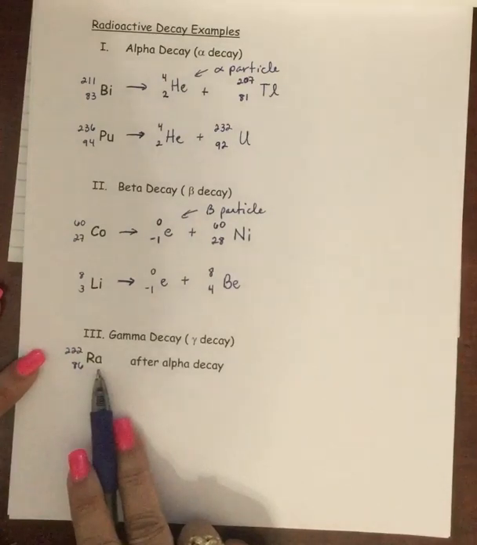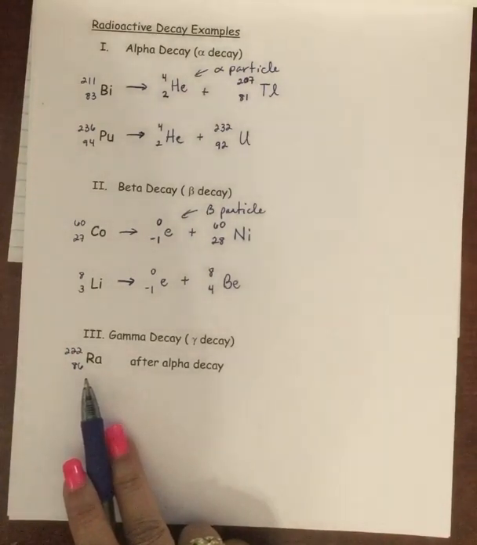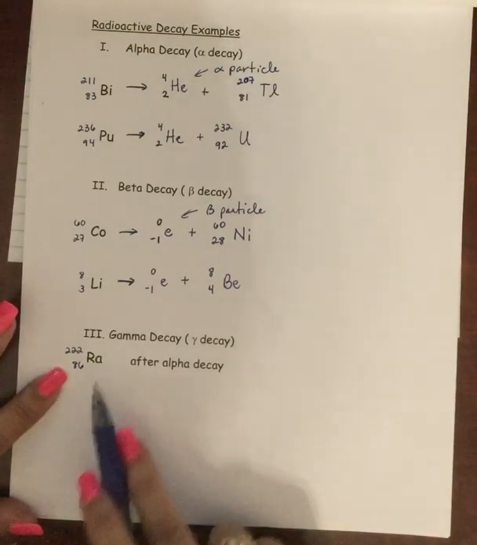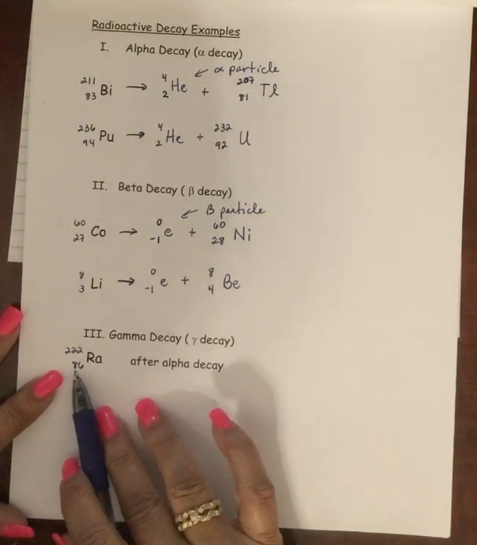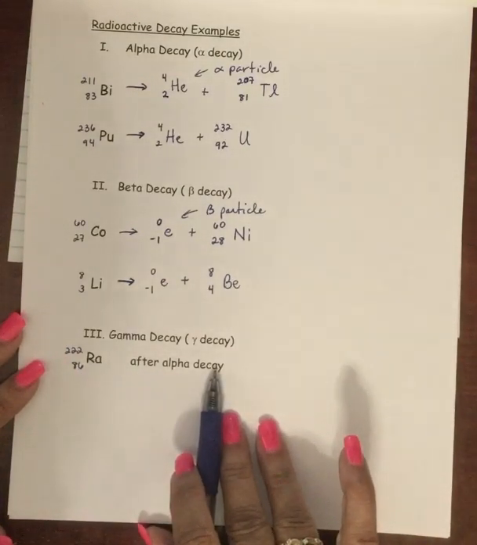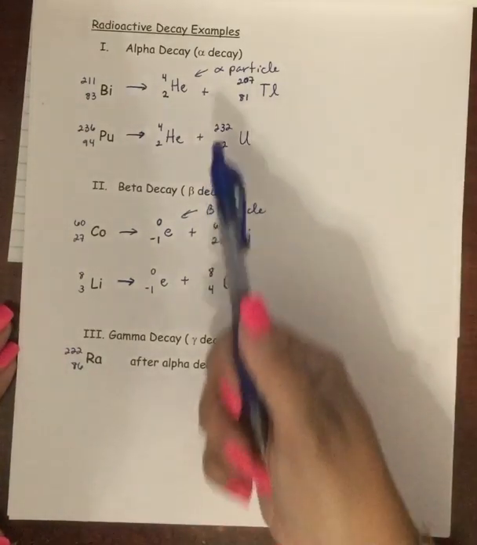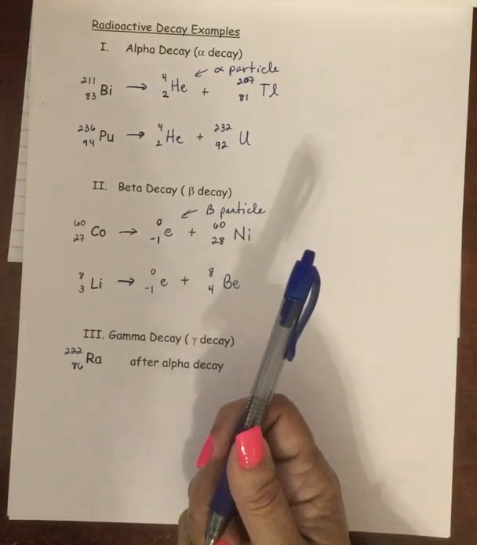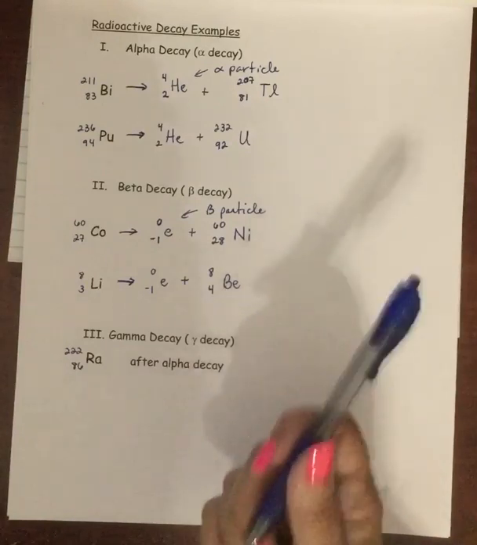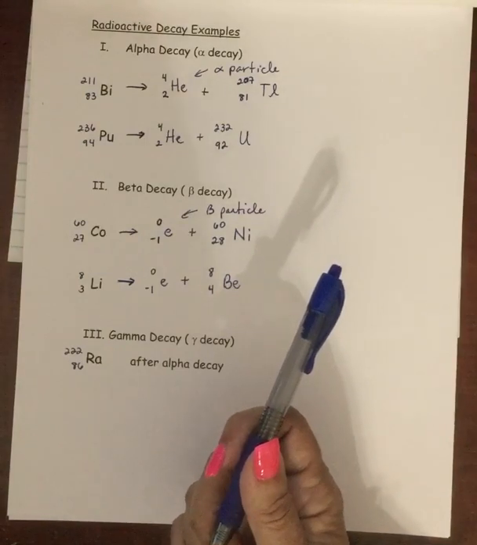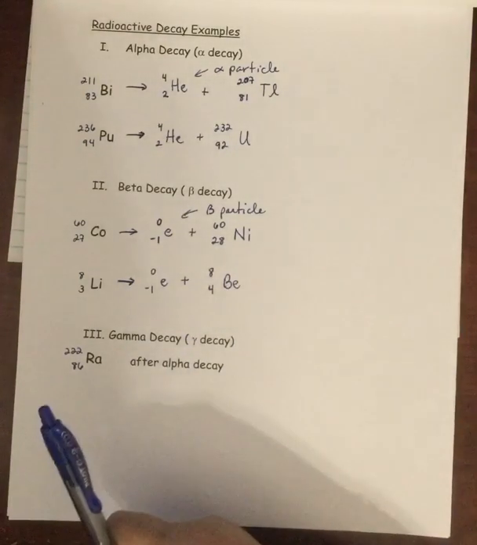So we start out with radon. No, radium. Sorry, I always get confused those two. So we start out with radium, which has a mass number of 222 and an atomic number of 86. And we're going through alpha decay first. Because what gamma decay does is it goes through one of the previous types of decay, alpha or beta, but it doesn't go down to its ground state. It's still unstable. And so it has to give off a gamma particle, which is basically a photon of light, which is very, very high energy. So it gives that off, and then it comes down to its ground state.